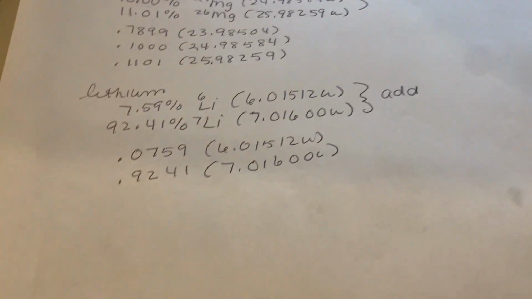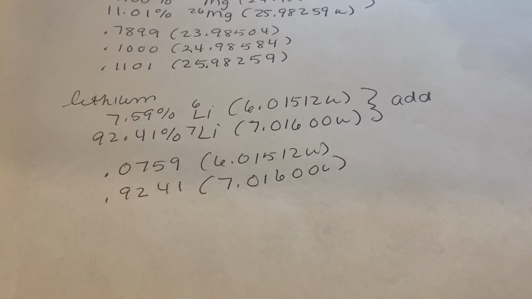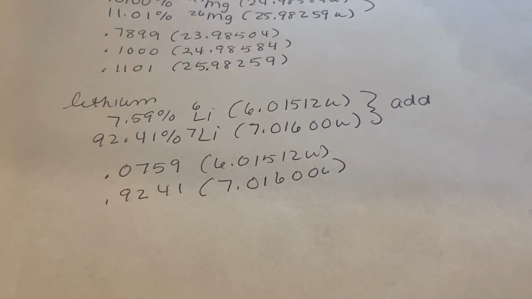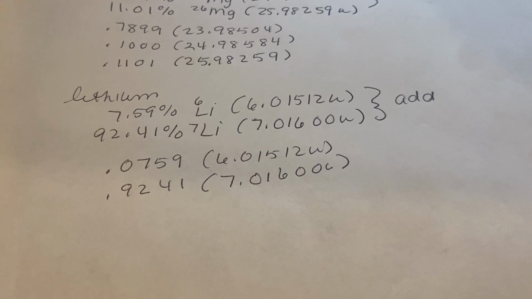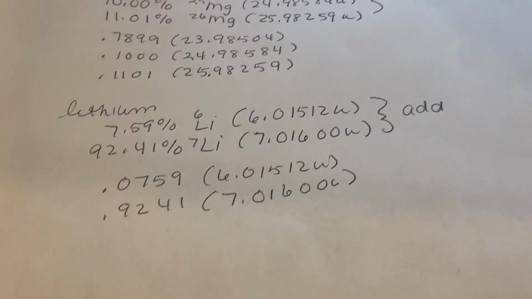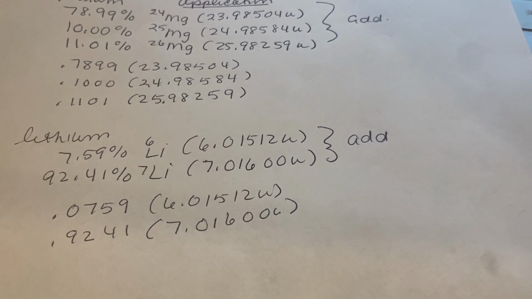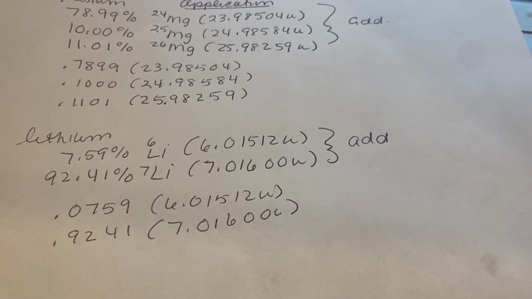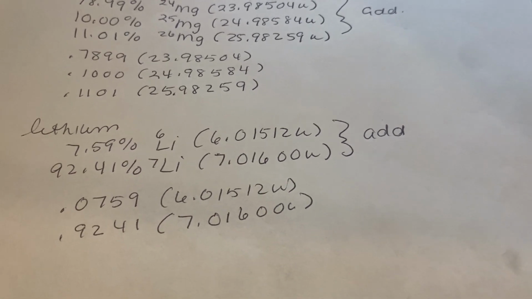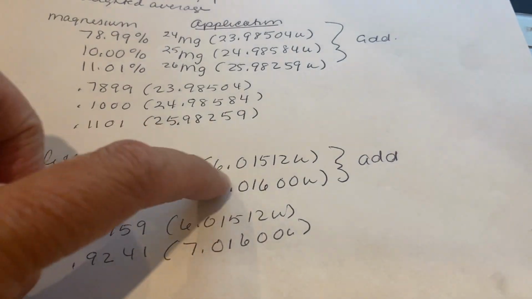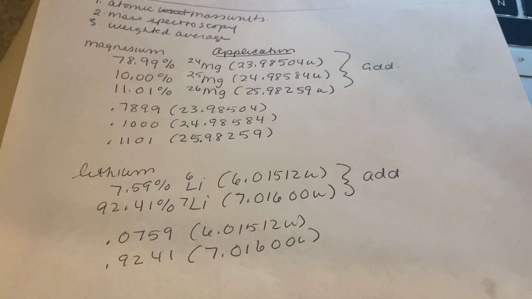Okay? So lithium. Naturally occurring lithium consists of 7.59% lithium-6, right? And 92% lithium-7. So here's how I did this. Basically, you are going to multiply the numbers together, these two numbers together. And then as you do, you're going to add those numbers, and then you'll get the answer to that.